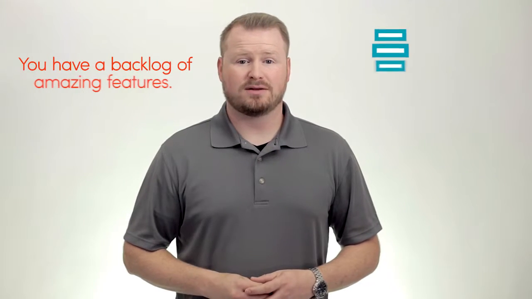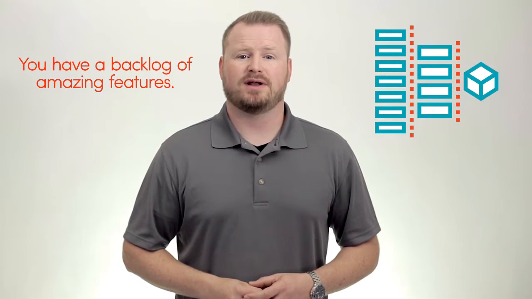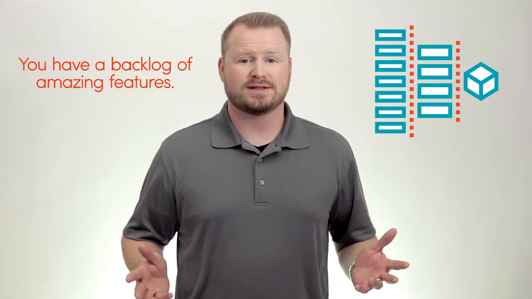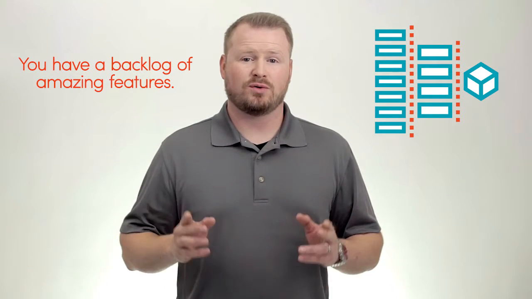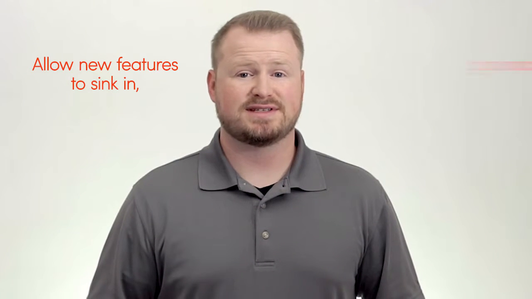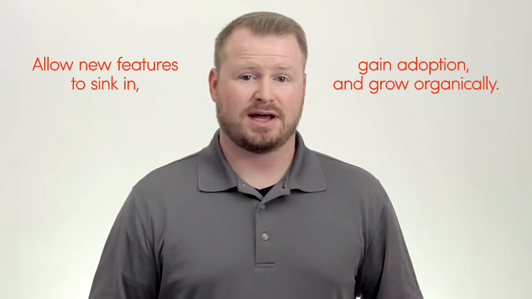You have a vision and a roadmap to get you there, and you have a backlog of amazing features yet to be developed. Don't try to push them all at once. For each release, push out only the next set of MVP updates. Allow those new features to sink in, gain adoption, and grow organically based on real user feedback.